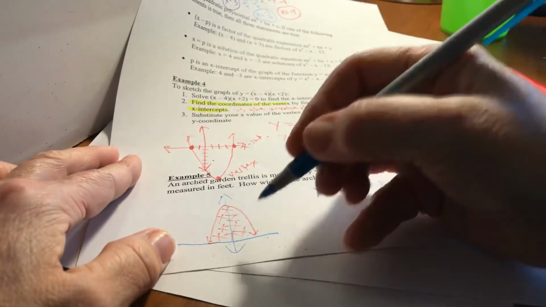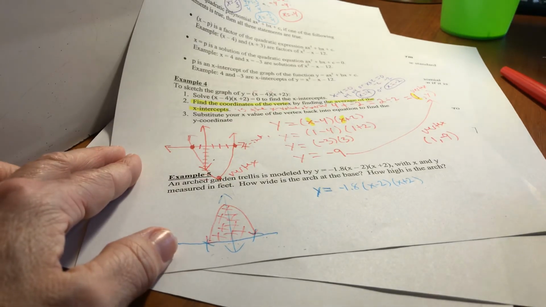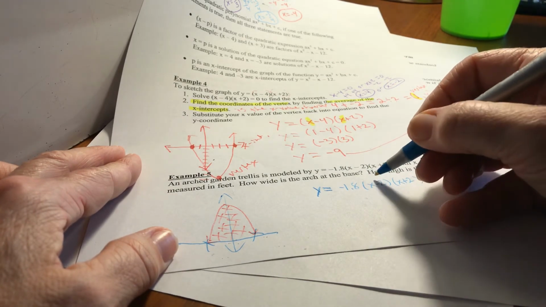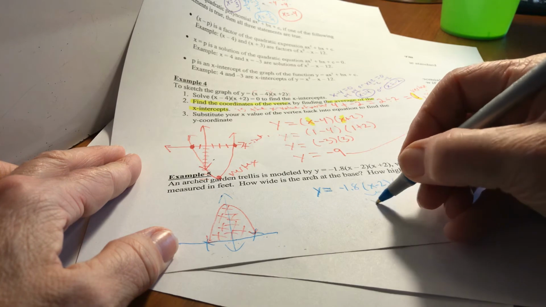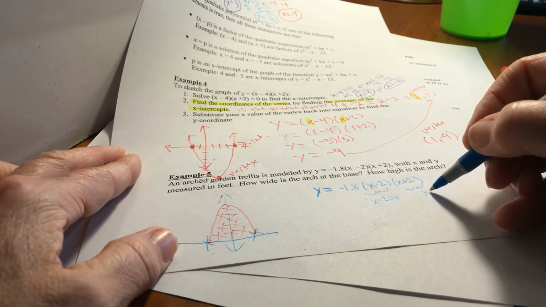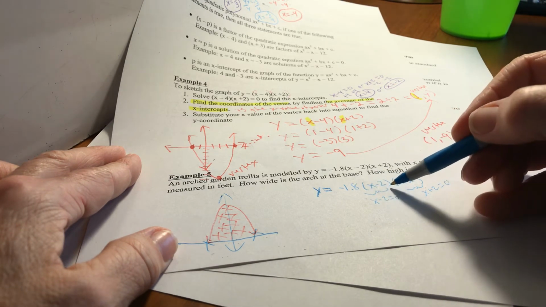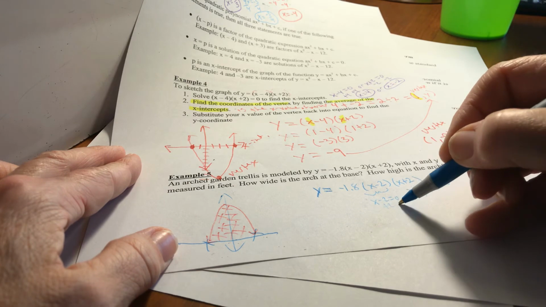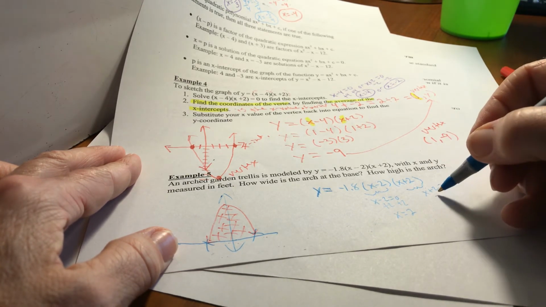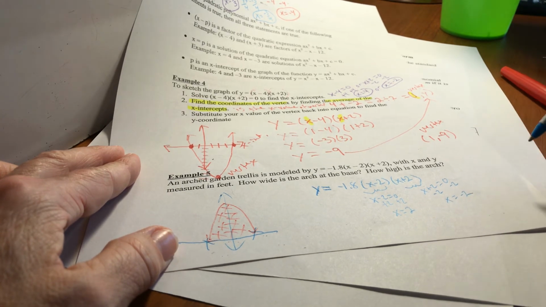Okay, these are going to be like your x-intercepts. And how wide is it at the base? So when we solve this, we're going to say, what if this equaled 0? So if this factor equals 0, then x would be 2. If this factor were equal to 0, x would be -2.